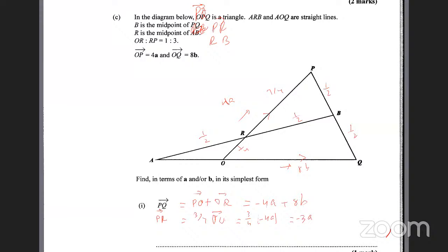And last part, they want RB. Where is RB? RB is in the middle of this whole thing here. So RB is R to P, and I like the way they set it up for you, right? Because they make you find everything else you needed. RP plus PB.